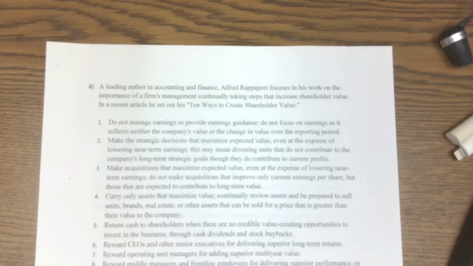A key topic in management accounting is the valuation of a company. Focusing on public companies, Rappaport explains how to increase business value to shareholders, summarize his 10 recommendations, and show how they can be related to costs.